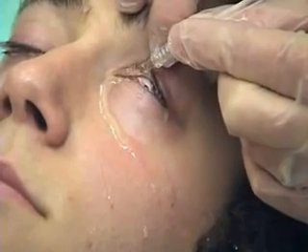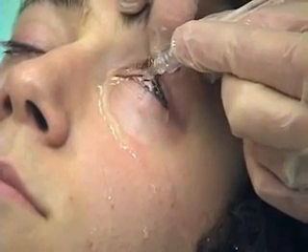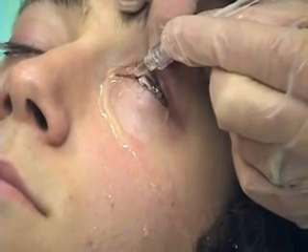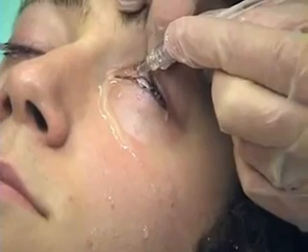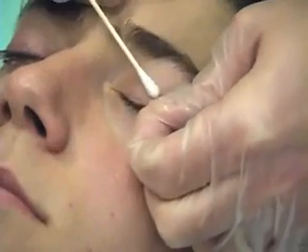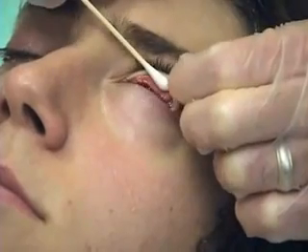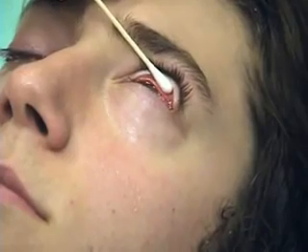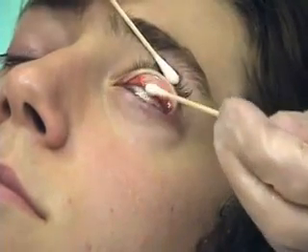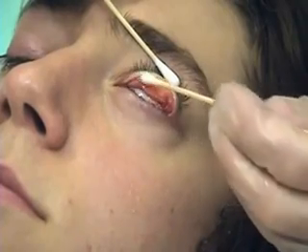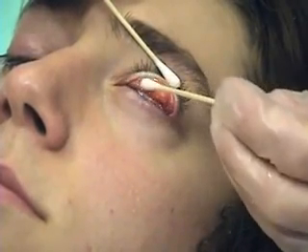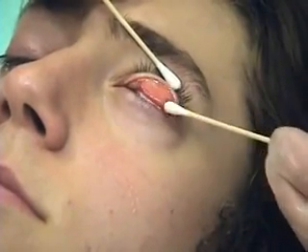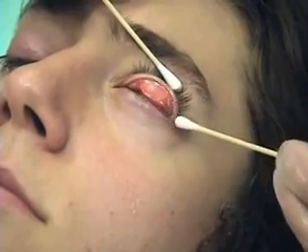After the irrigation is complete, evert the upper eyelid to ensure that there are no residual deposits in the superior conjunctiva. Apply gentle pressure to the superior part of the superior tarsus with a cotton-tipped applicator. Then lift the upper eyelid margin upwards and backwards toward the patient's forehead. Hold the averted eyelid in place with the applicator and use a second applicator to remove any visualized foreign material.